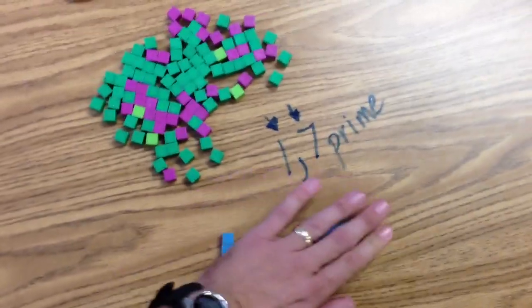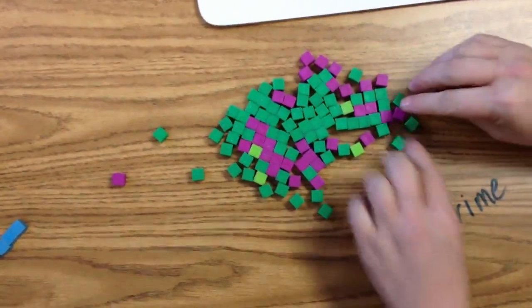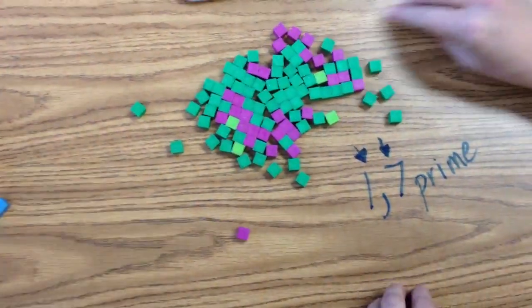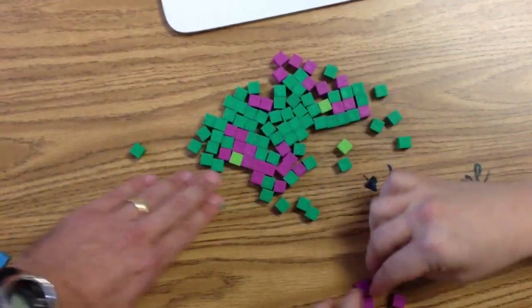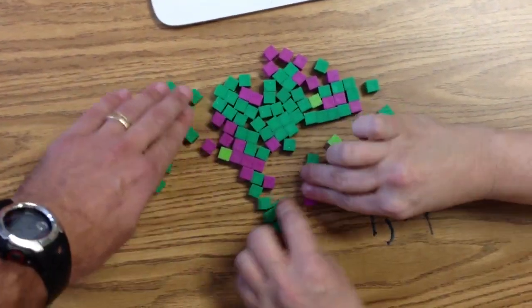Okay. Let's try another one. All right. So we're done with 7. Bye, 7. Let's go to purple. Purple's pretty. Pretty purple. Or fuchsia. Magenta, maybe? Magenta.